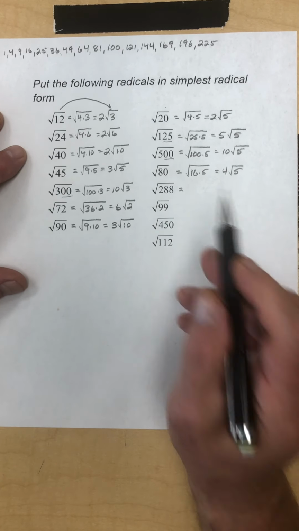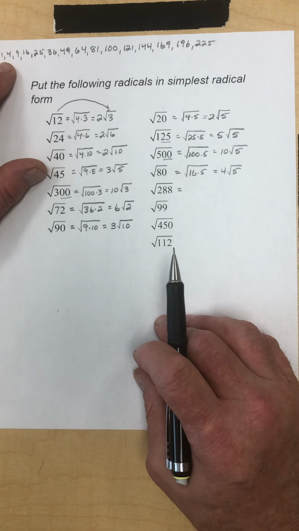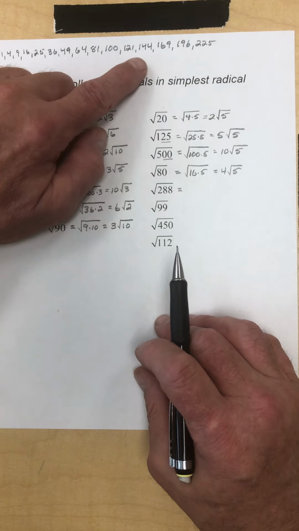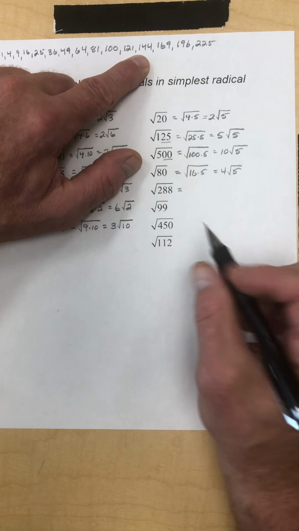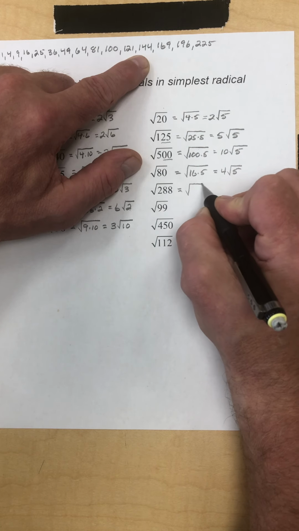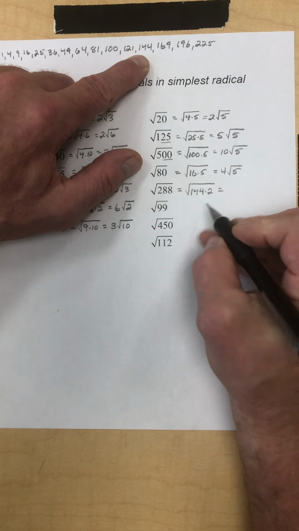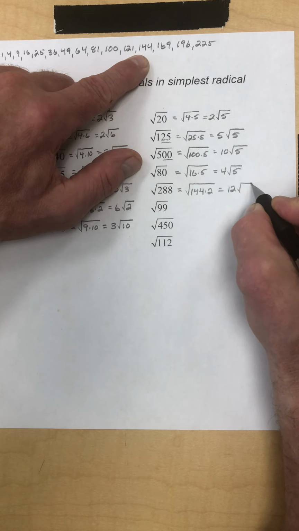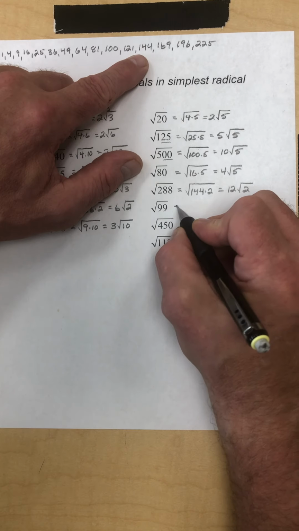All right, now, 288. Okay, I know 4 is a factor. Okay, 16 might be a factor. 36 might be a factor. So there's some other ones. 64 might be a factor. But here's the largest one. Half of 288 is 144. So 288 is 144 times 2. And the square root of 144 is 12. Okay, and then you can't do anything with the square root of 2. Okay, so we get 12 radical 2 when it's in simplest radical form.